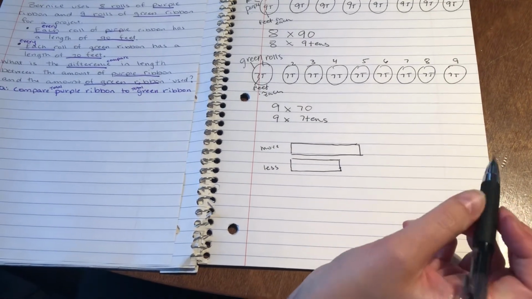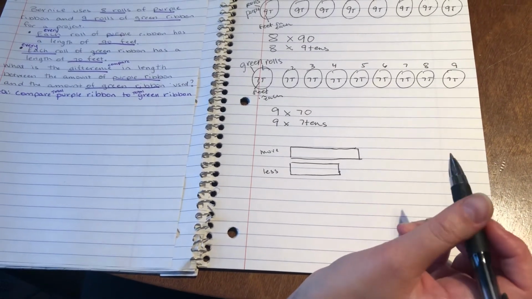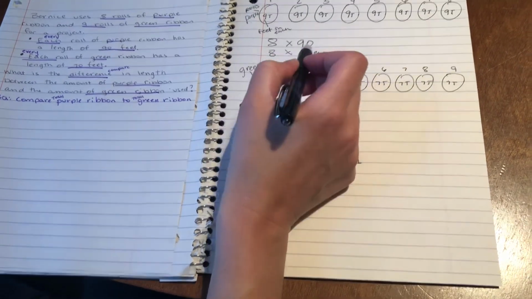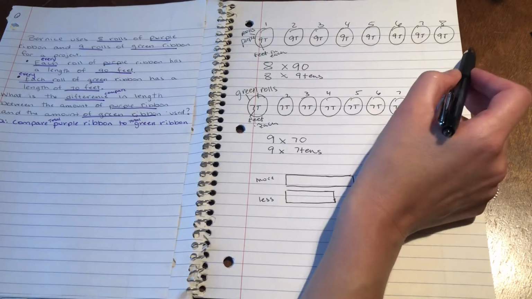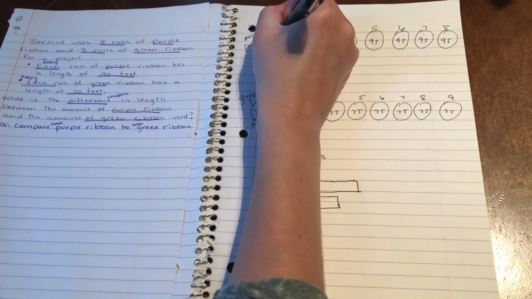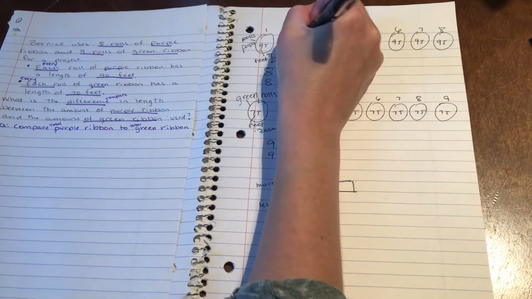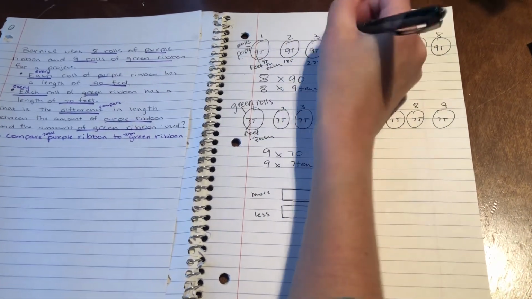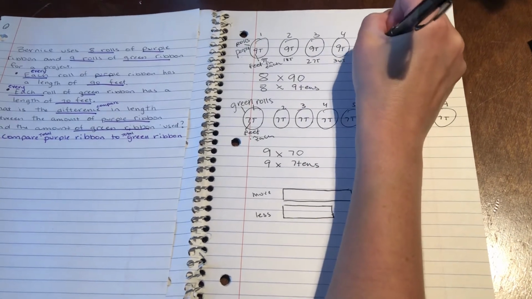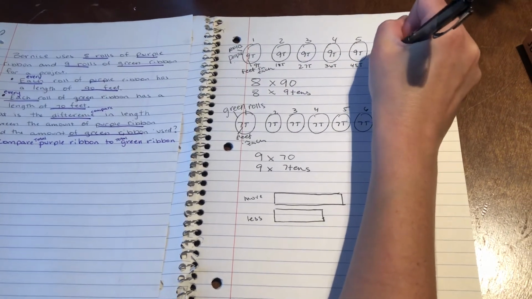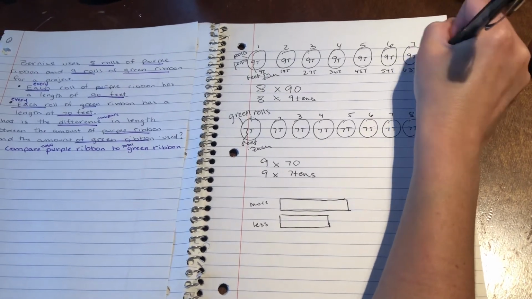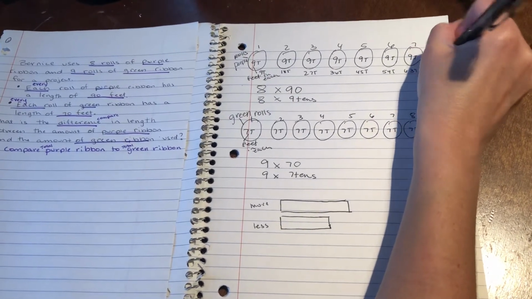So right now, I'm going to begin my skip count for my purple ribbon. I'm going to count by 9s because these are 9 tenths. So first is 9 tenths, then 18 tenths, 27, 36, 45, 54, 63, 72 tenths.